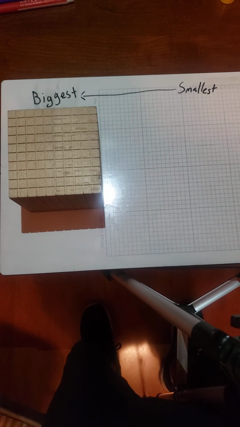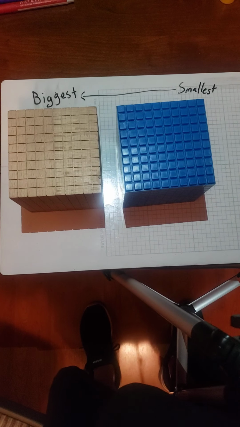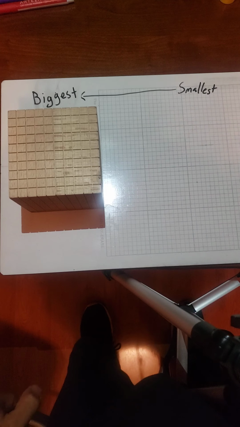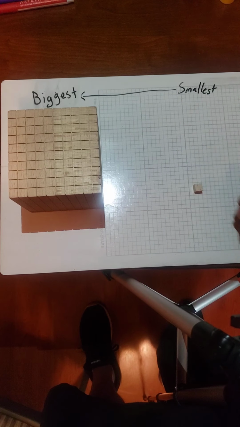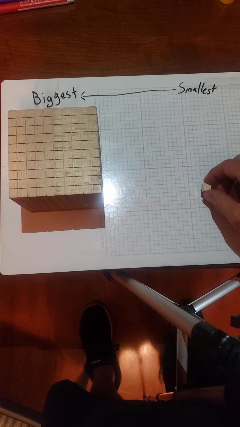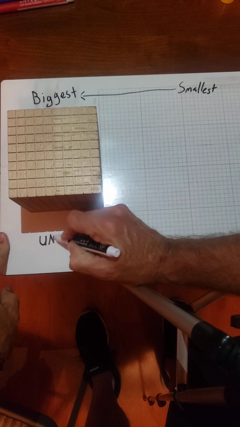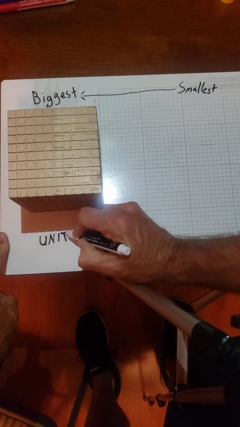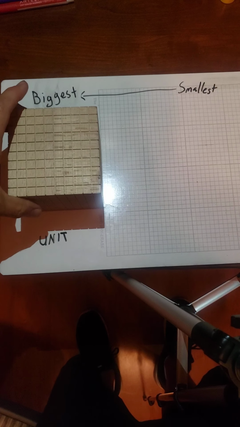So you're looking at going, well, dude, that's the same thing as we had before, it's just a different color. I said, I agree. And if you remember from a minute ago, what did I say was special about the wooden one? Well, the wooden one was my unit. So that means that this is my unit. That's a 1 right there. It's no longer 1,000, but this is the size of a unit.